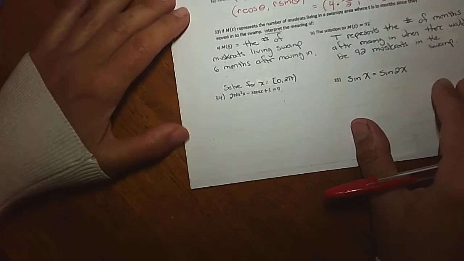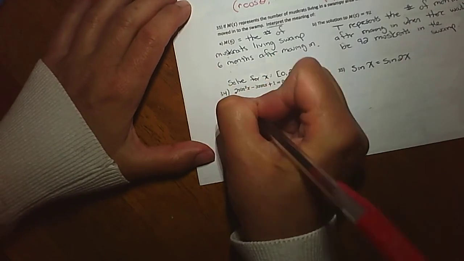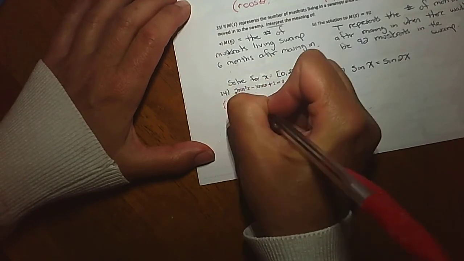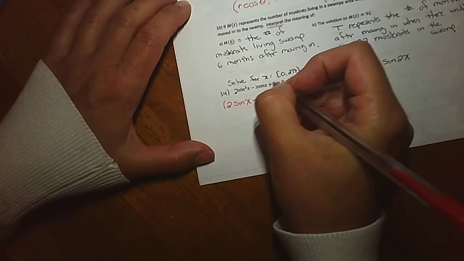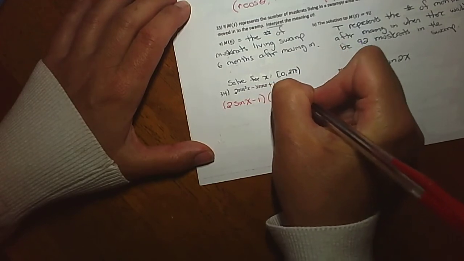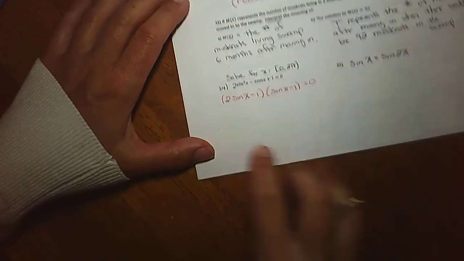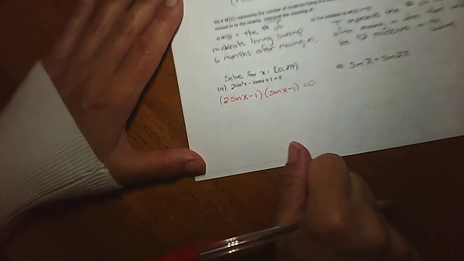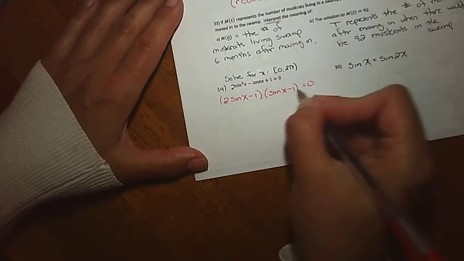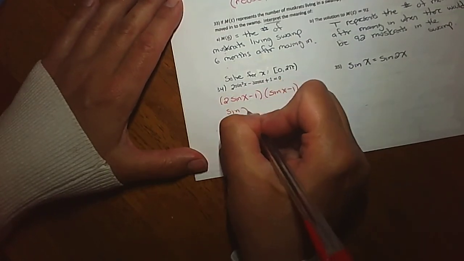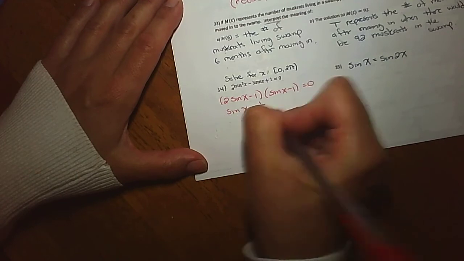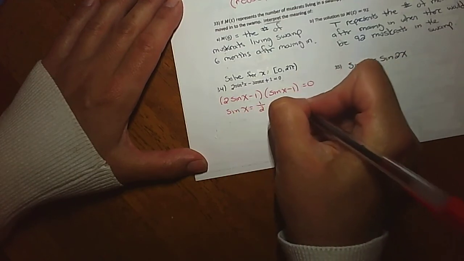Now, this does factor into 2 sine x minus 1, so make sure you show all the work. And this would be sine x minus 1. Okay, so I'm going to factor it. Then I'm going to set each piece equal to 0, so I end up with sine x equals half, sine x equals 1.